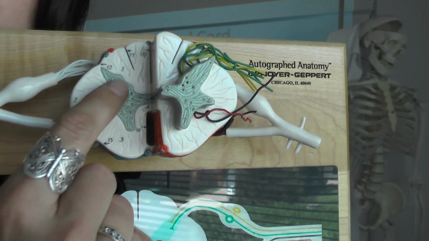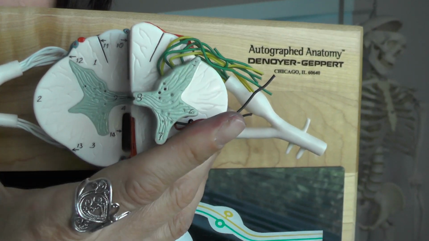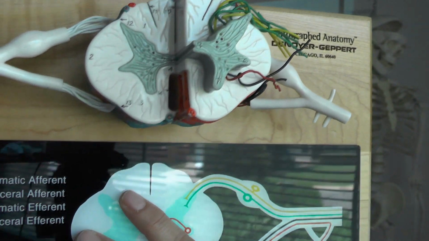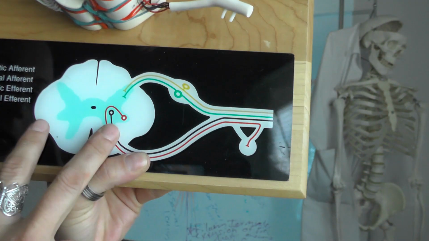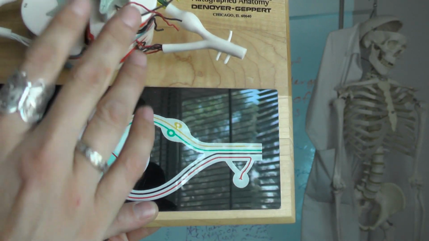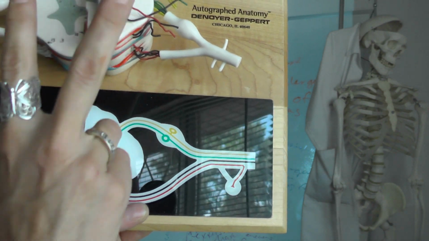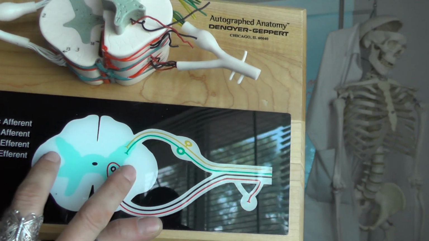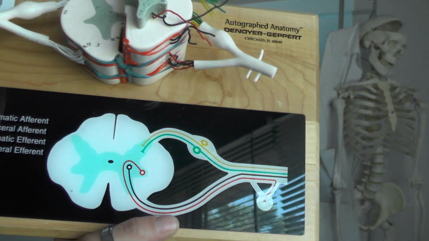So these are somas of sensory neurons and motor neurons and unmyelinated interneurons. They get different anatomical names: these are the ventral horns, lateral horns, and dorsal horns. And those are just these arrangements of gray matter here in the spinal cord.